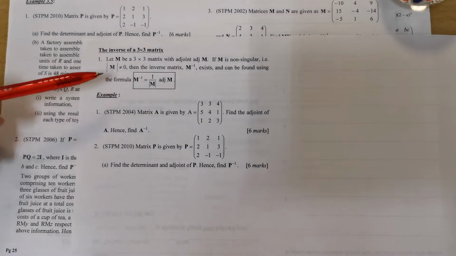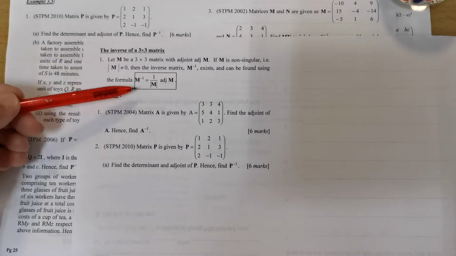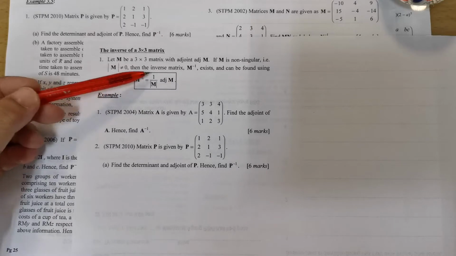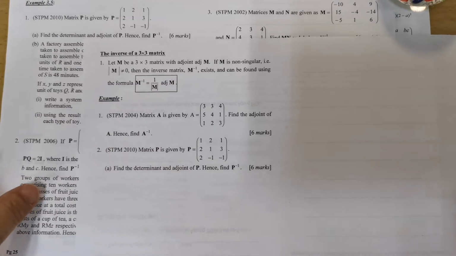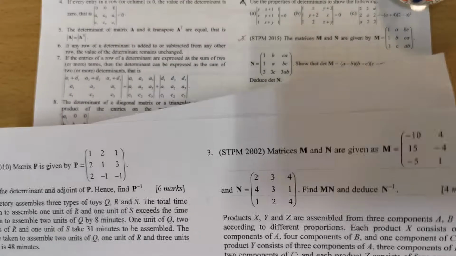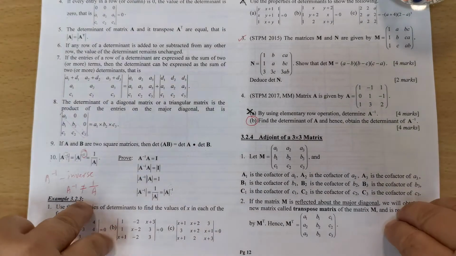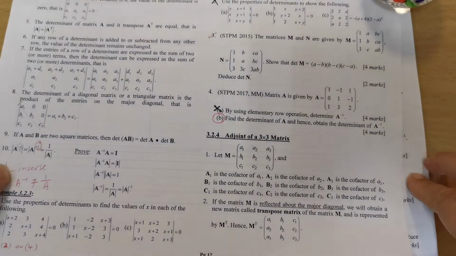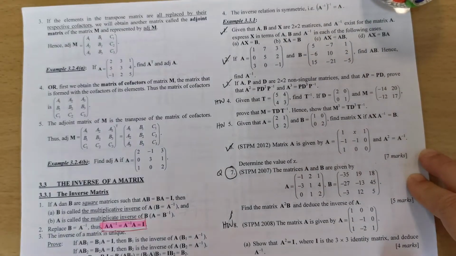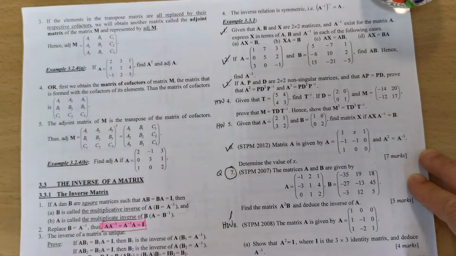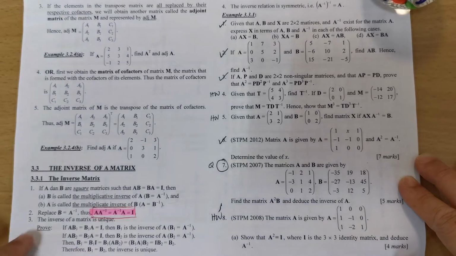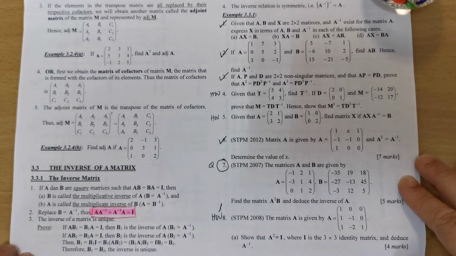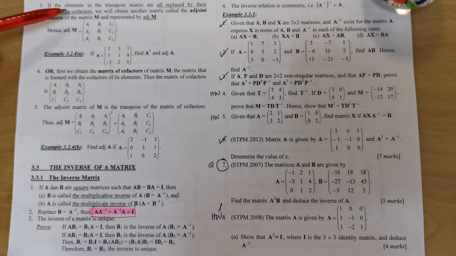And this is the formula to find the inverse of a 3 by 3 matrix by using adjoint. The inverse of a matrix is 1 over the determinant times the adjoint of M. This too is something extra that you can do on your own. That is all about adjoint, which you can study yourself.